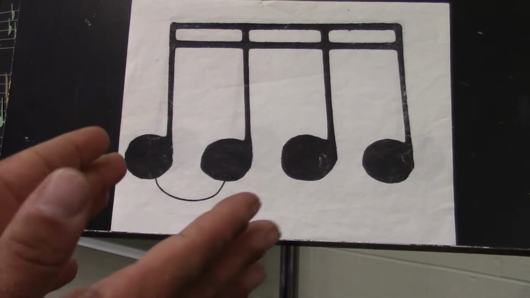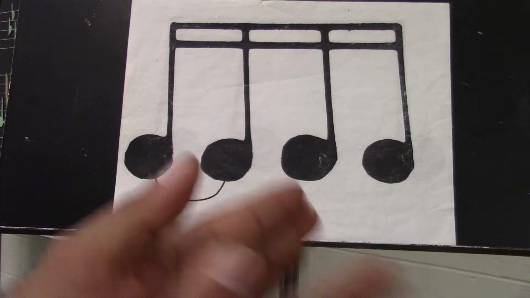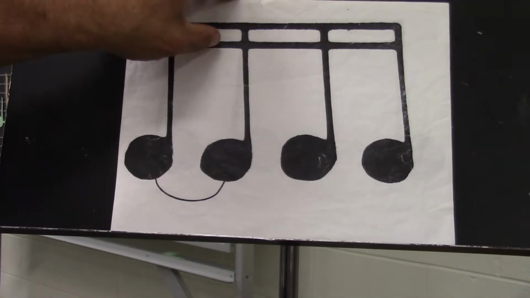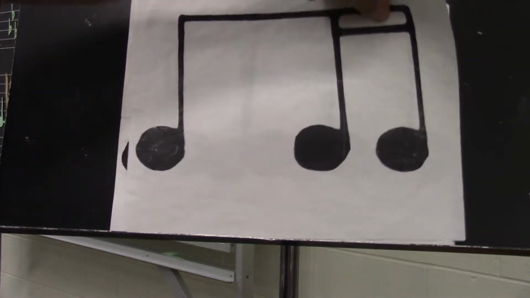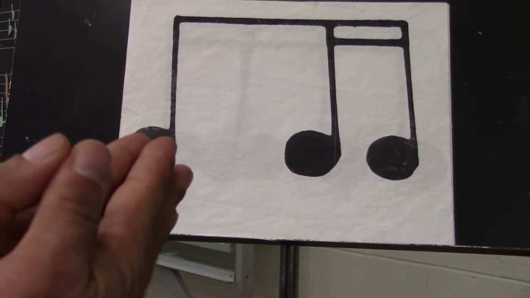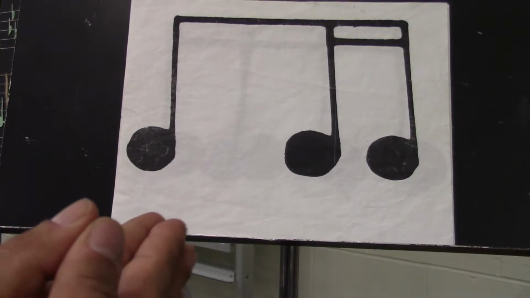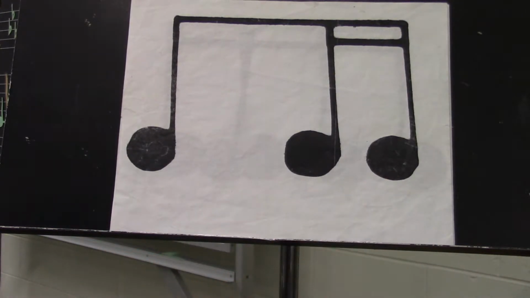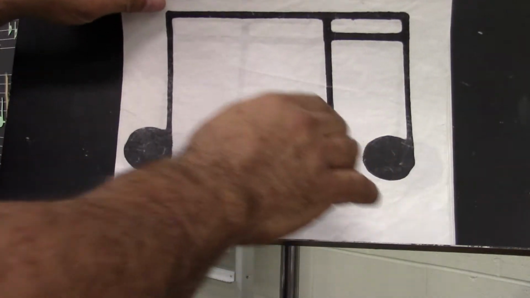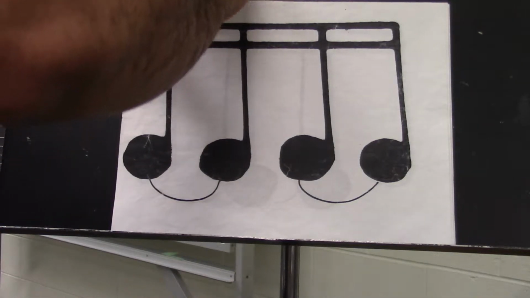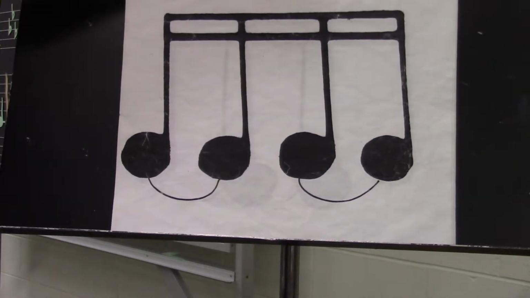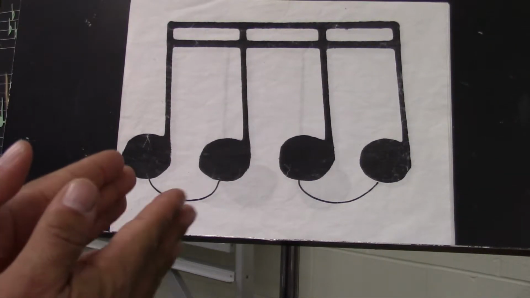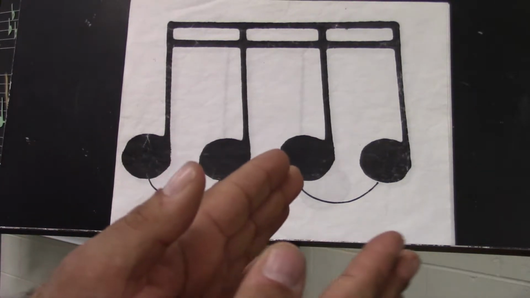Ready, go. 1, E, and. Let's clap and count this equivalent. Ready, go. 1, E, and. So it's eighth note, 16th, 16th.